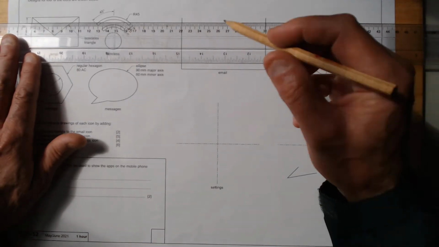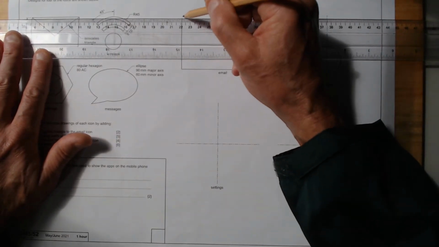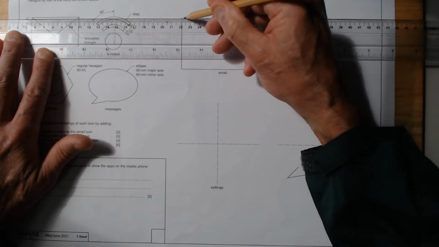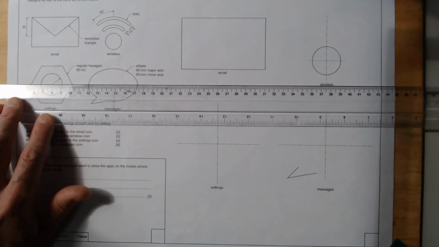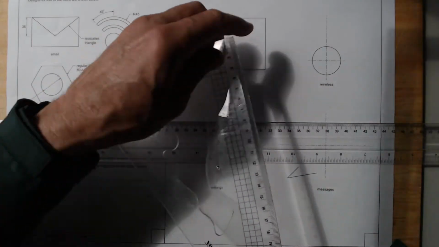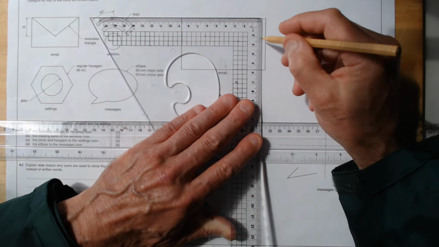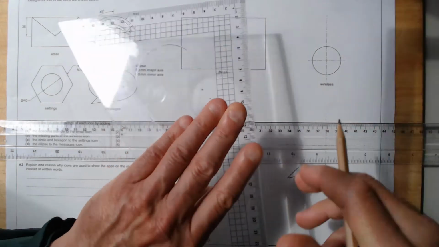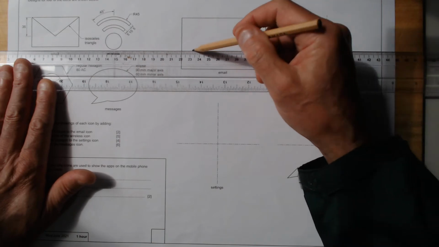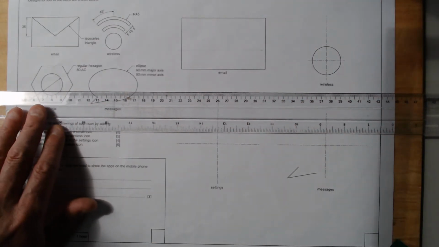So first we're going to complete this line at the top, and then measure down 35 millimeters and draw a line across. Just a guideline, obviously that will be a construction line.